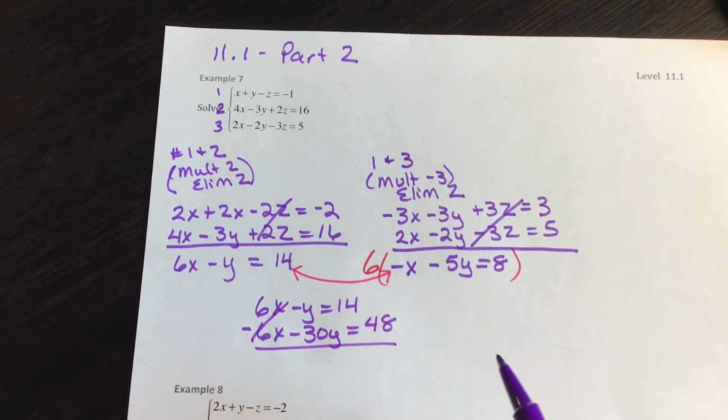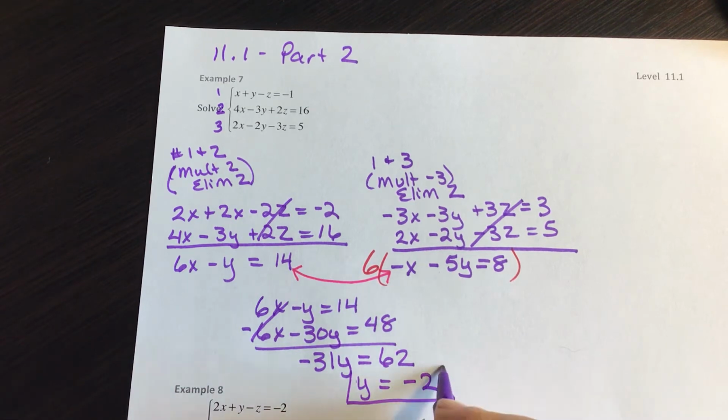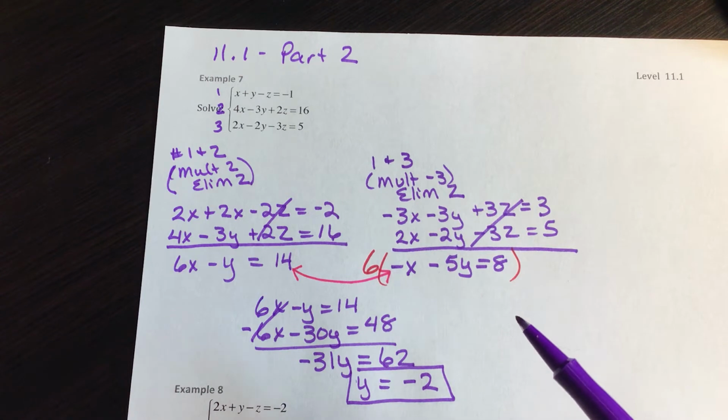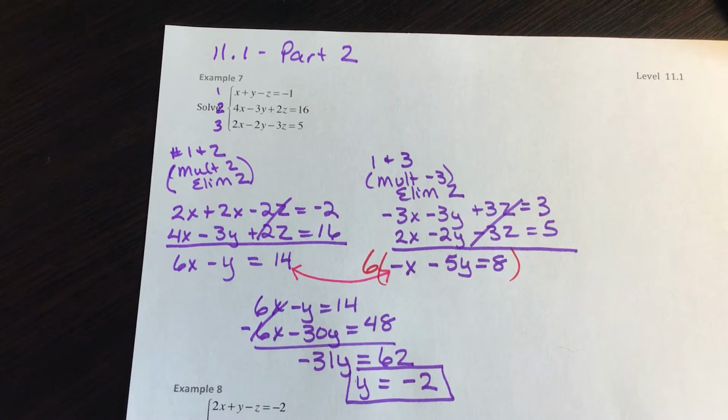When I add these together, I have negative 31y equals 62. So y in this case is negative 2. And I'm just going to tell you, in the problems that you have to solve, you're not going to get crazy numbers. They should come out to nice, neat numbers. I'm not going to say you won't have a decimal, but most likely your decimal will be something simple, like a half or a third or a fourth. All right, but I don't think anything's going to be real crazy.